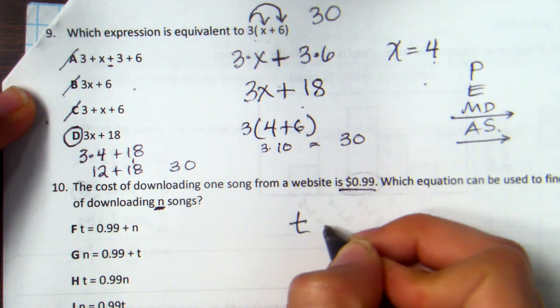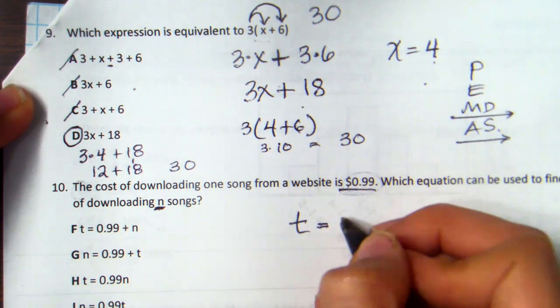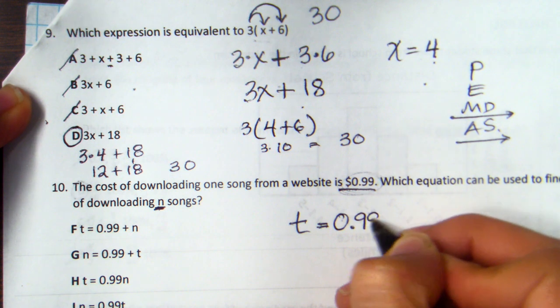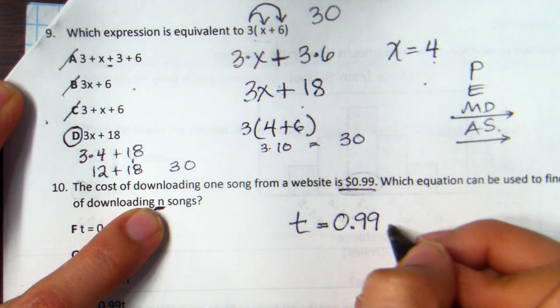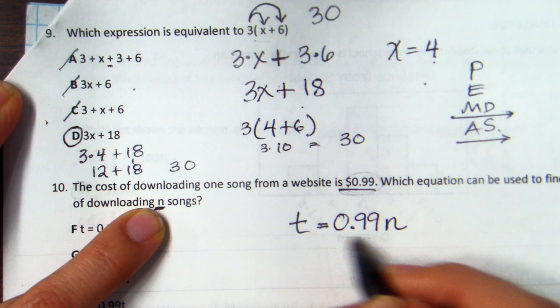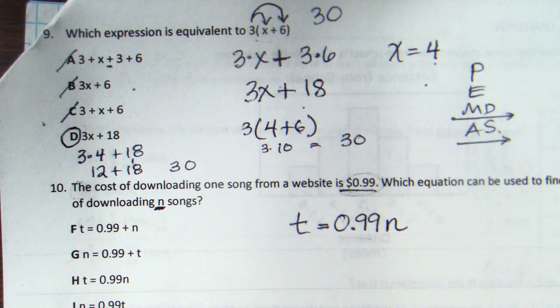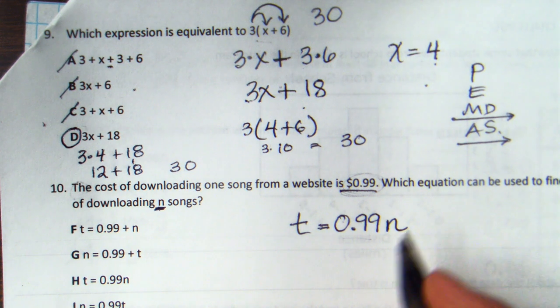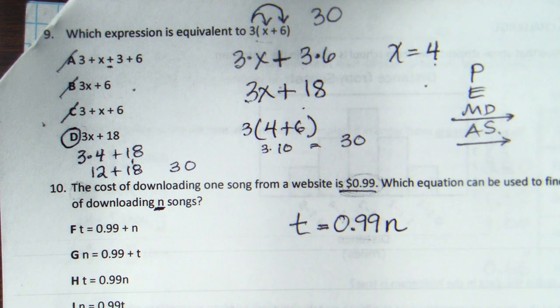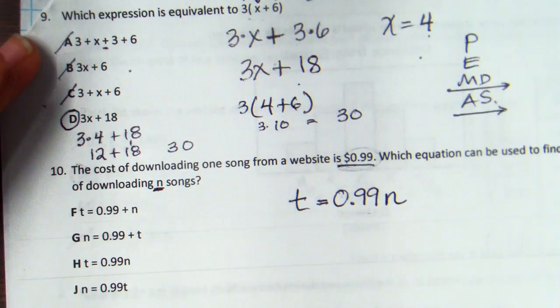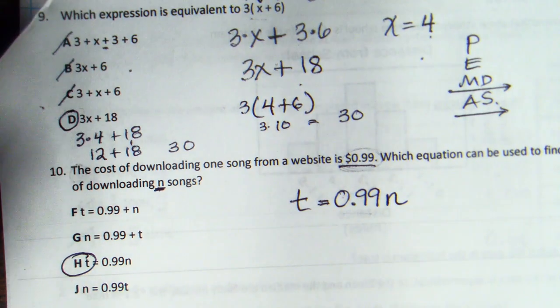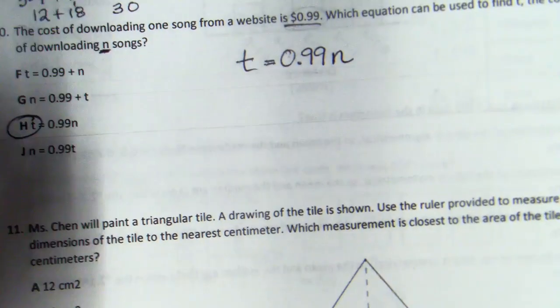So the total is going to be equivalent. Normally we put that number, remember, the coefficient, you write it first, and then the songs. And so you're multiplying because it's 99 per song. Okay? So you don't add the amount of songs that you're going to download plus the amount of money. You're not adding, you're multiplying per each. You see your answer? Okay. 11.